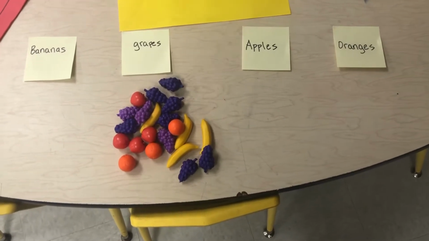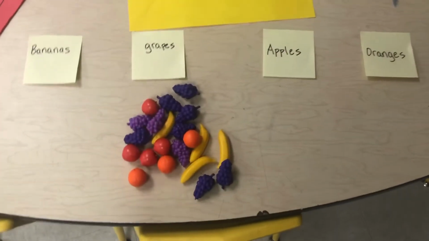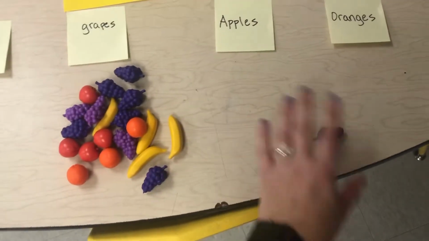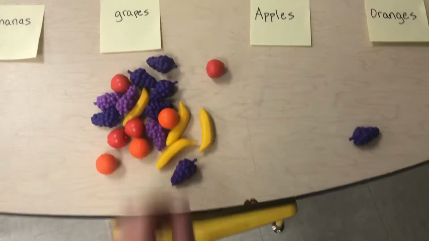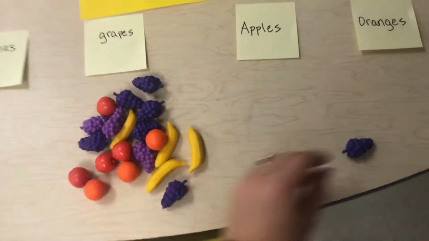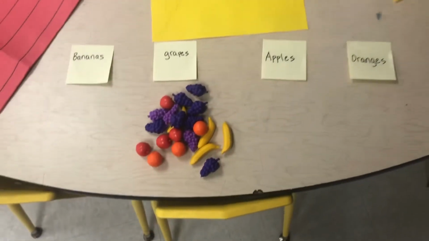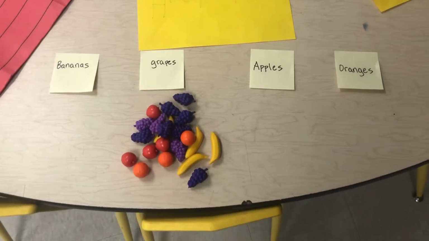They can also do this by themselves, so if they didn't want to use the labels, they could go, okay, this is a grape, I'm going to put this over here for grapes. This is an apple, I'm going to put this over here for apples. It's whatever works for your child and whatever works for you. So we are just going to sort them according to the labels.